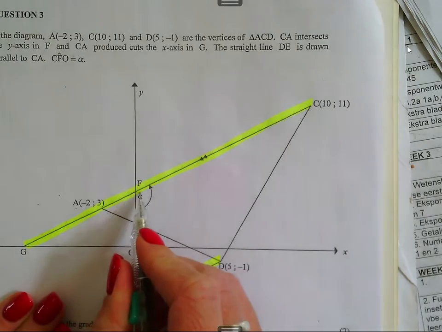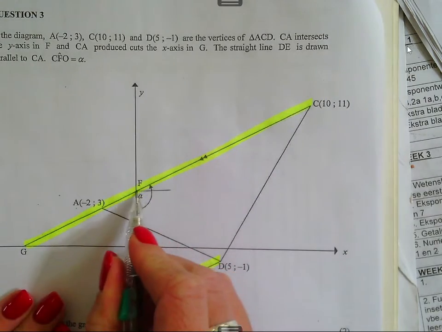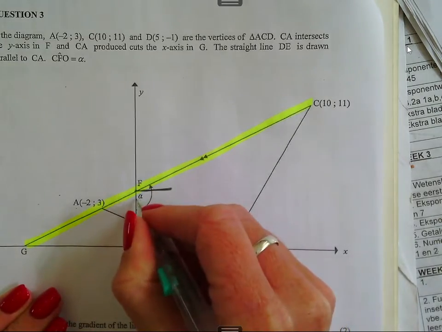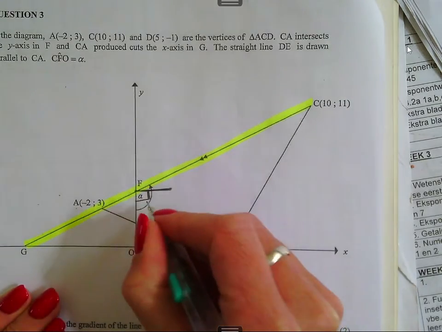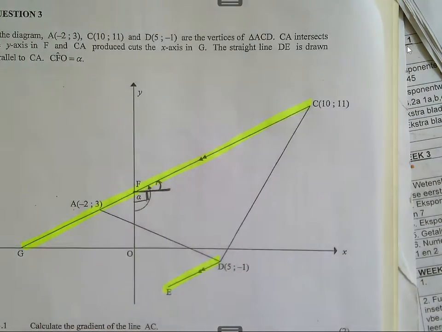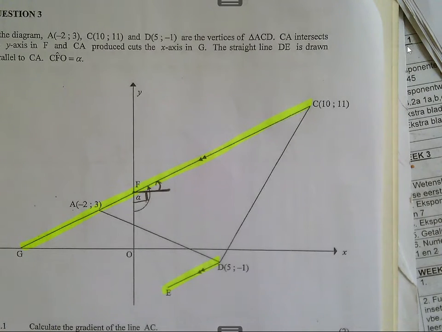Okay, now normally you guys struggle finding this alpha. But I just want to show you that it is a complementary angle, a 90-degree angle, and then the inclination angle. Do you remember when we spoke about inclination angle? I told you it's the angle from any horizontal line.